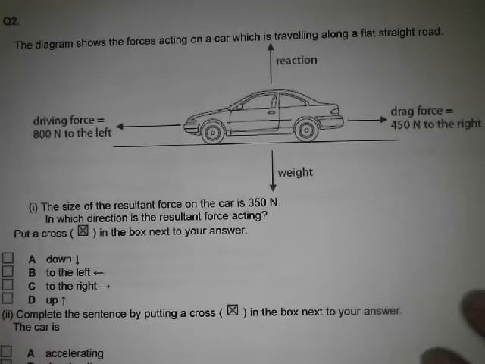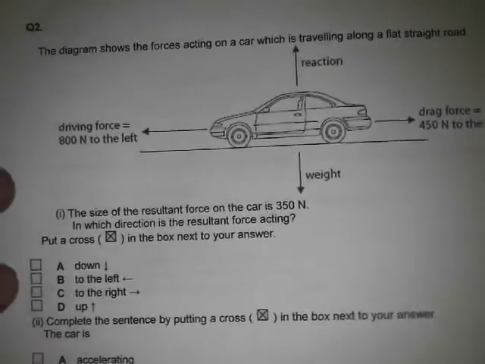Okay, so hopefully you've had a go at these. Most of them are just tick box exercises and you shouldn't find them too taxing. So let's have a go.